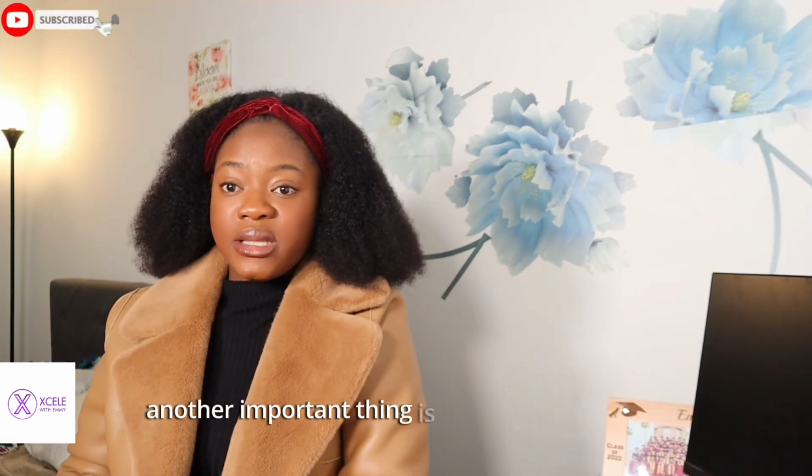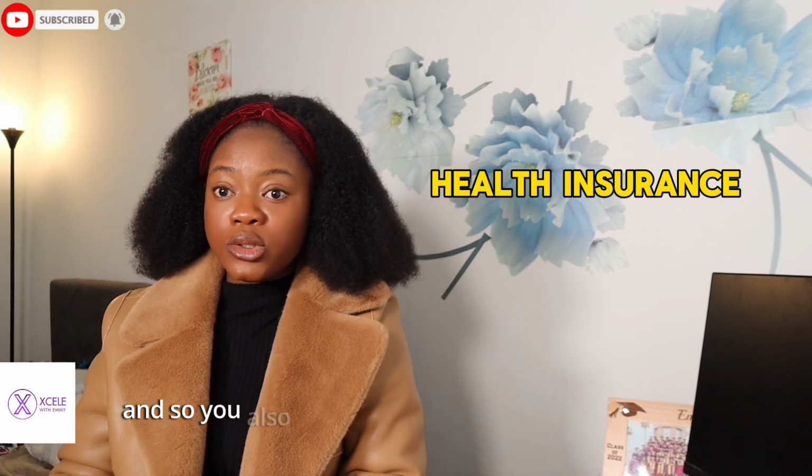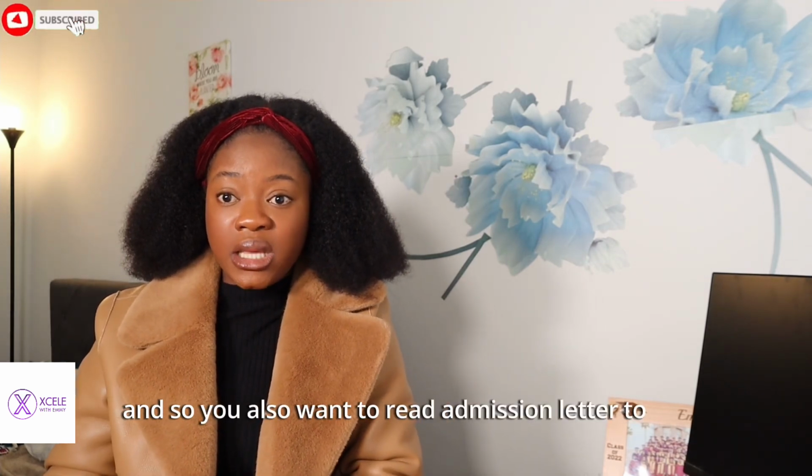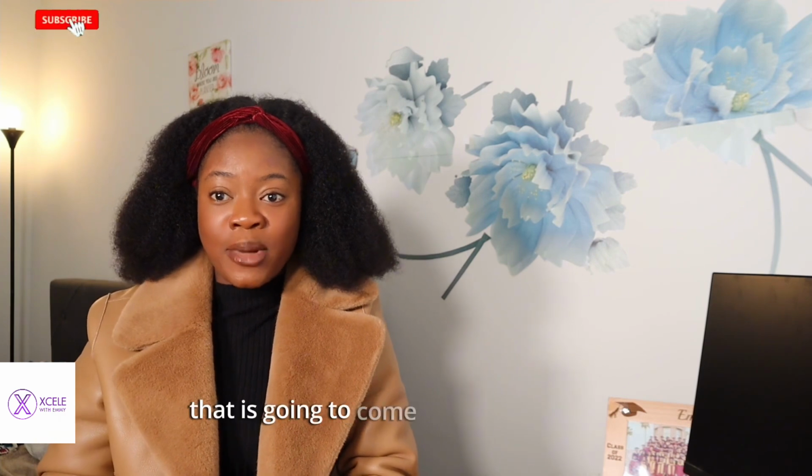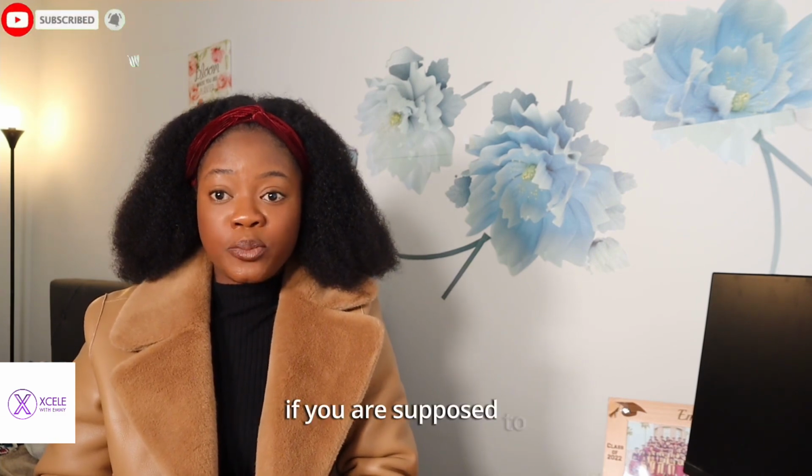Another important thing is the health insurance. You also want to read the admission letter to see if the school requires you to pay your health insurance or they pay it for you. You are supposed to consider this because it's money that is going to come out of your pocket if you are supposed to pay it yourself.